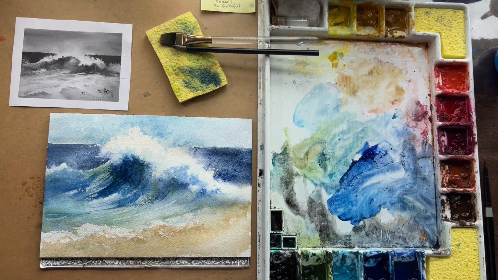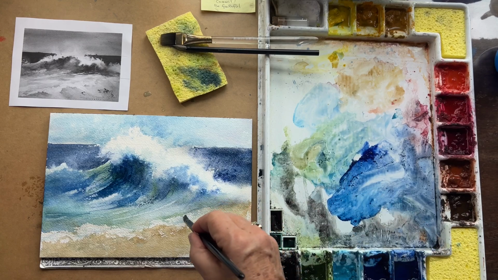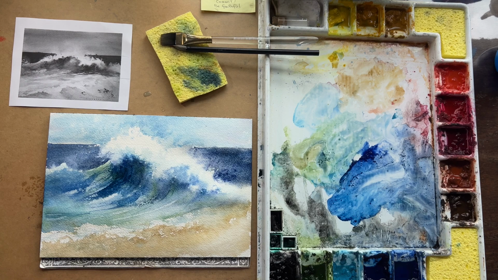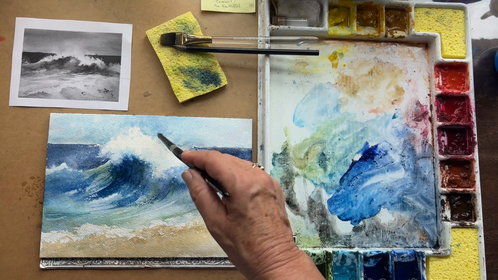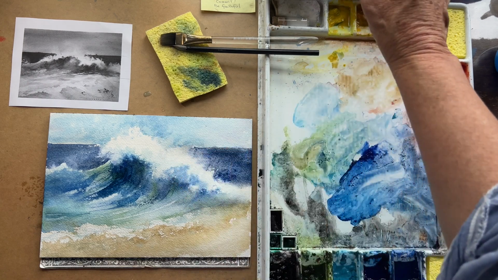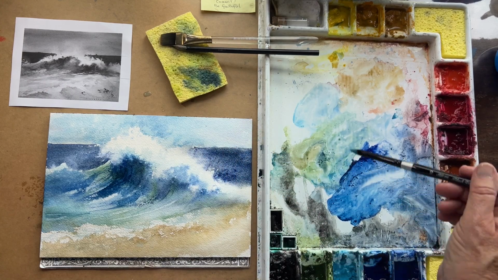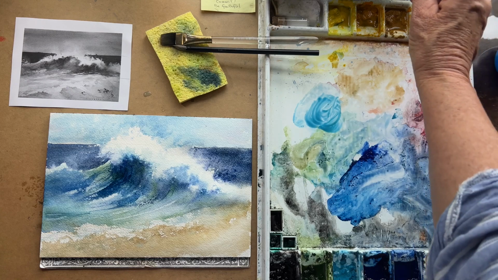A lot of painting is problem solving, and we need to keep an eye on what's going on, what the paint has decided to do. This is kind of fun. I'm seeing a little too much of what's happening up here. I want that to disappear a little bit more into the sky.